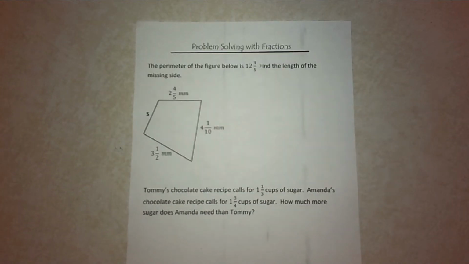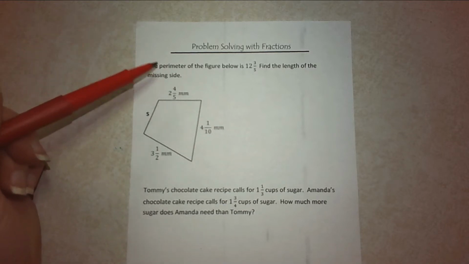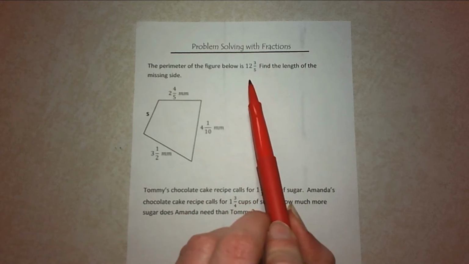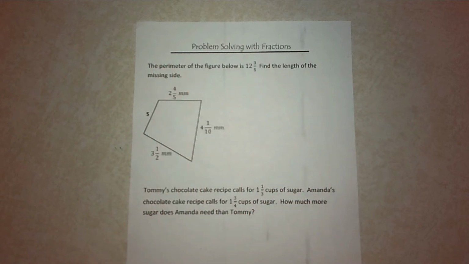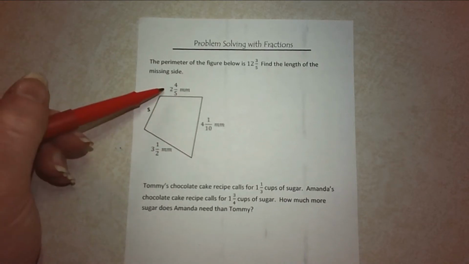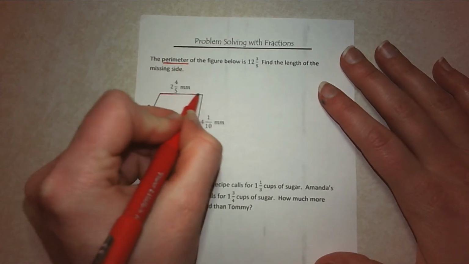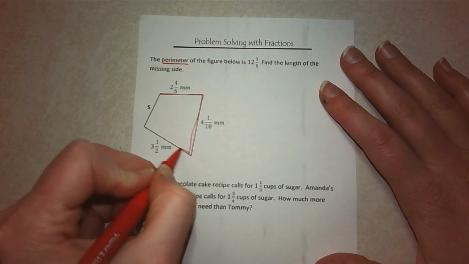In this video, we're going to be working through some problem solving with adding and subtracting fractions and mixed numbers. This first one says the perimeter of the figure below is 12 3/5. Find the length of the missing side. So what we have to see here is that we have three sides that we know, one side that we don't. The perimeter is the length of all the sides. We add them all up.